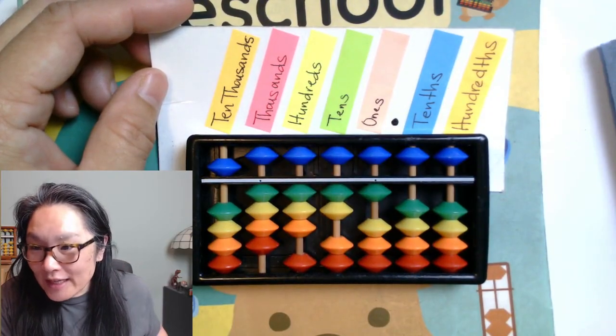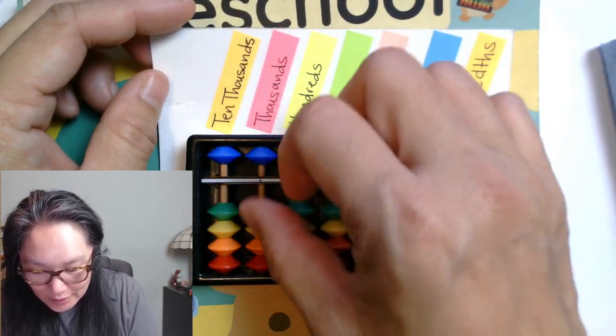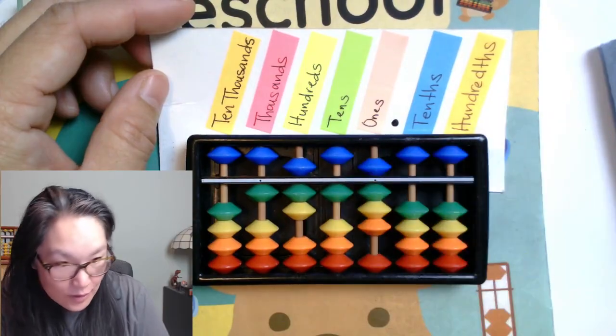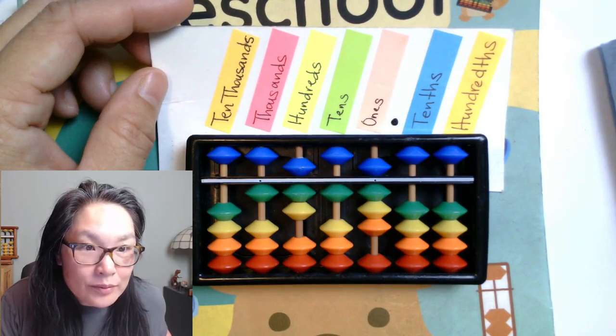So when we look at it, let's do another number. Are we ready for another number? So here's another number. We do this, and then we do this. What number do you think that is? I'm not sure if Z's around anymore, but you might have left.